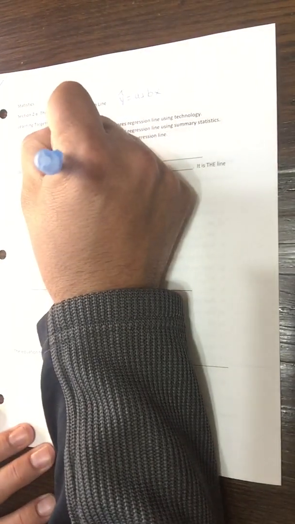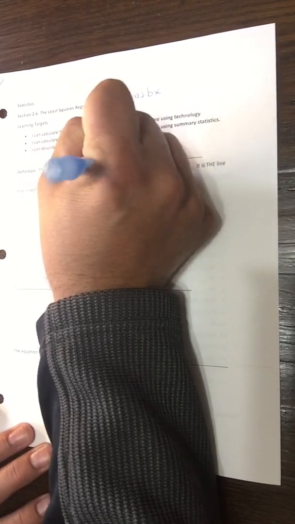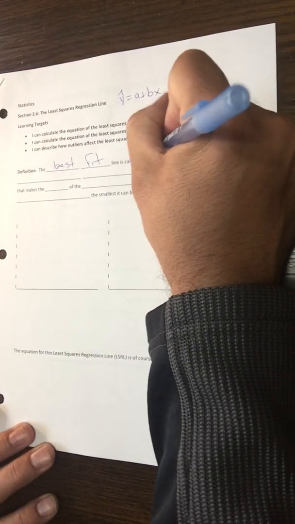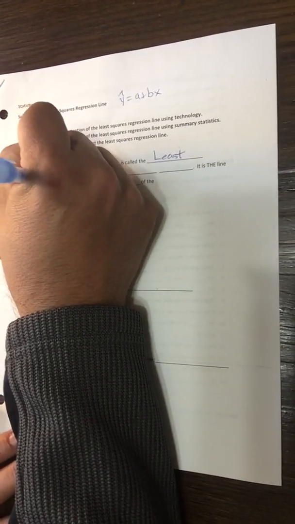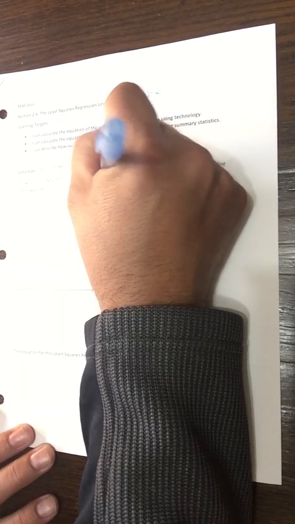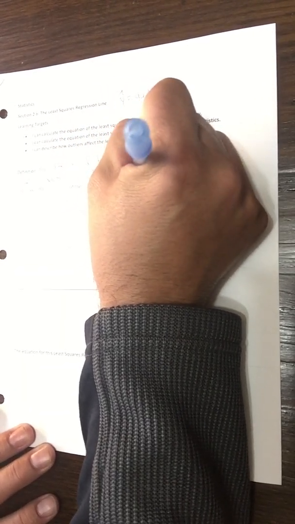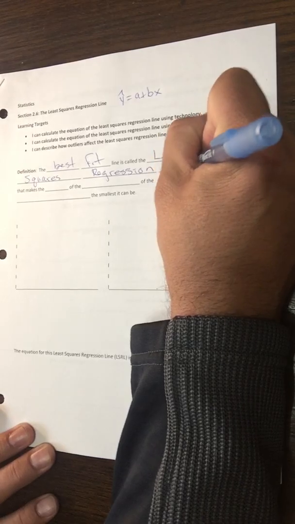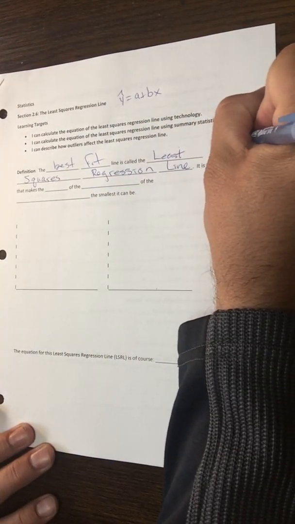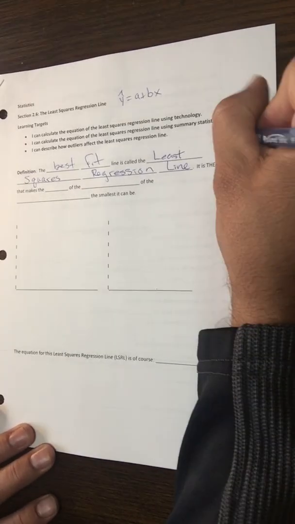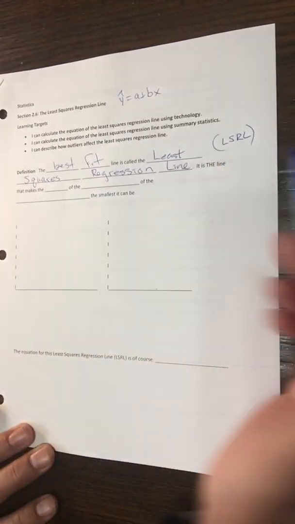Okay, the best fit line is called the least squares regression line. Least squares regression line. We get tired of saying least squares regression line, so we will start saying LSRL, least squares regression line, because it's too much to say and too much to write.